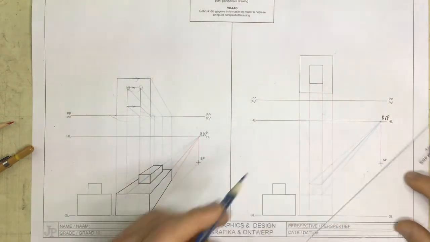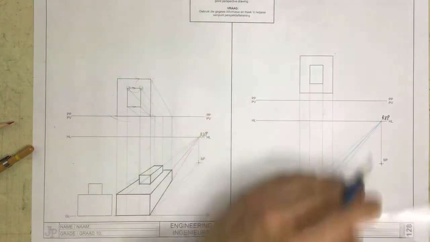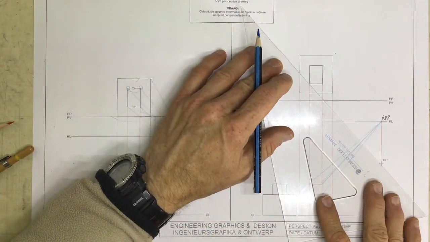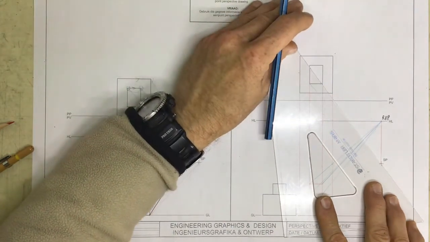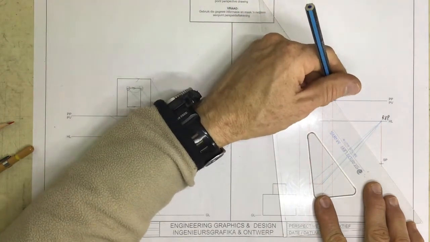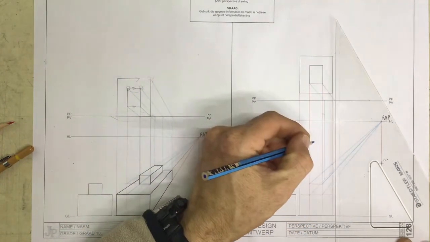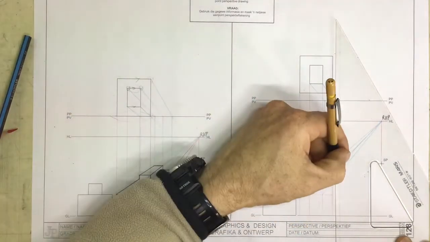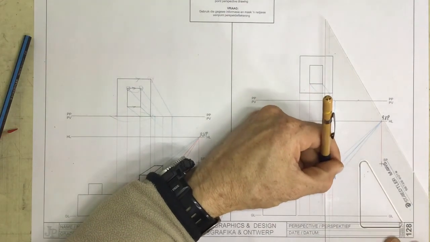There we go. Right, once I've got that in place, I'm going to find where these corners are in the same way as I found that. Take lines coming down to the stationary point, crosses over the picture plane over there, going down to the stationary point, crosses over the picture plane over there. I drop that down into my picture. There and there. I can then draw in that line from there to there, and that line from there to there.